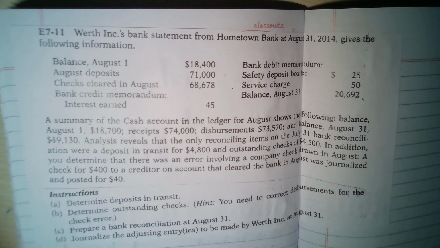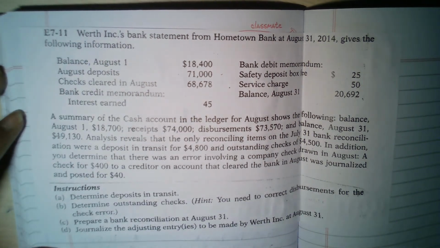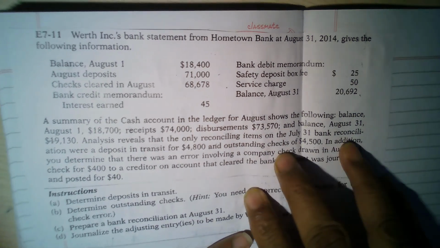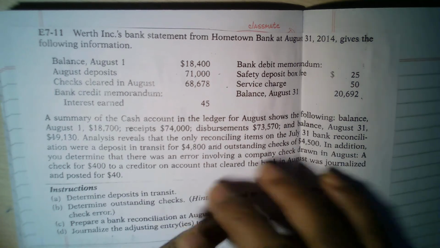If you pick up any book with a chapter on cash reconciliation or bank reconciliation, you will get some questions on that.